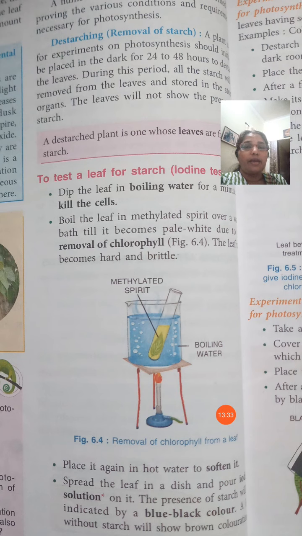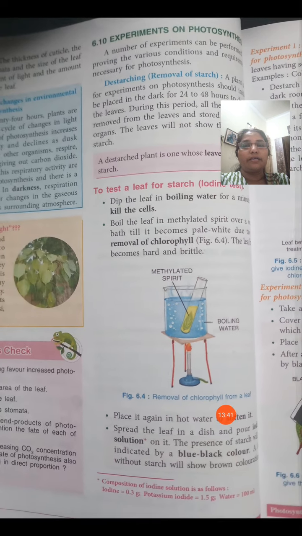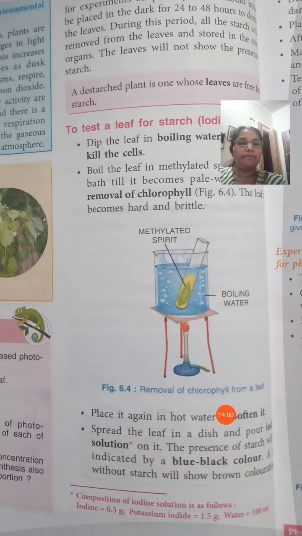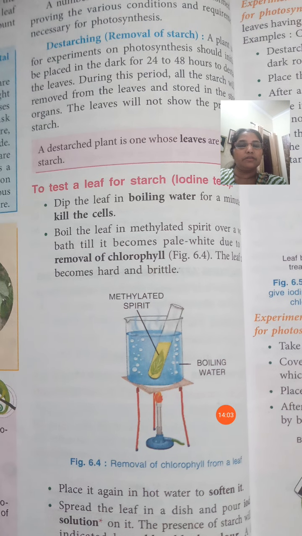Then again we have to learn about several experiments on photosynthesis. The test for starch, that is usually learned in the 4th standard, how we can test the starch. Only a few steps are there for this experiment. First one is to dip the leaf in boiling water. You can see in the beaker, first we dip the leaf in boiling water to kill the cell.